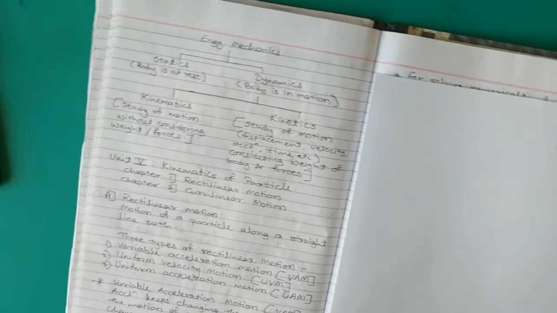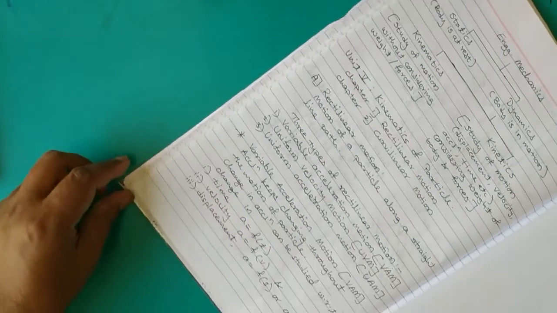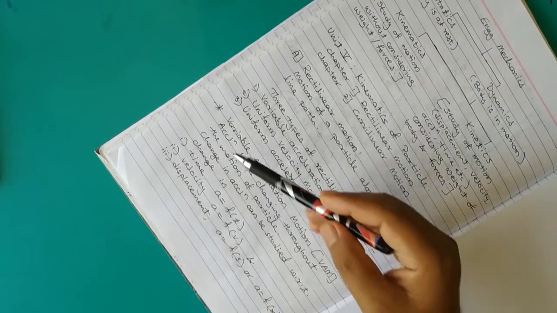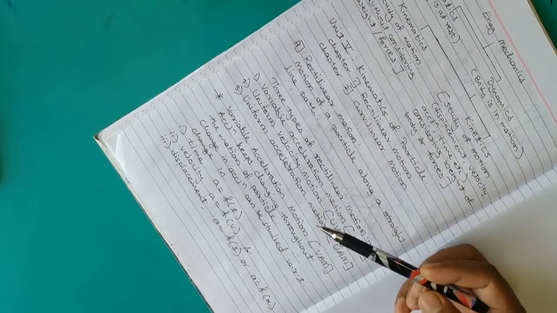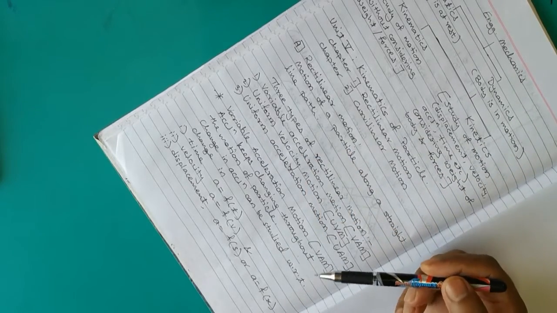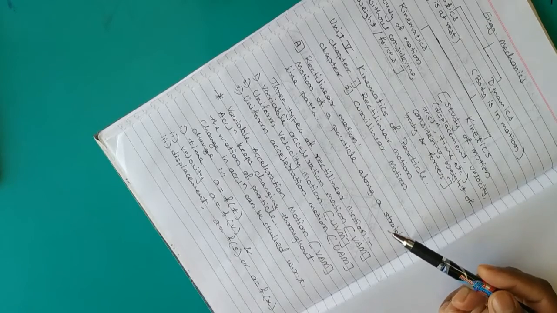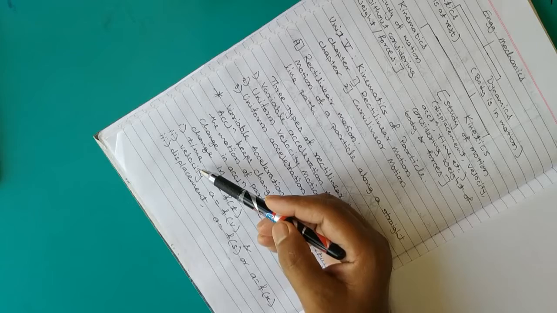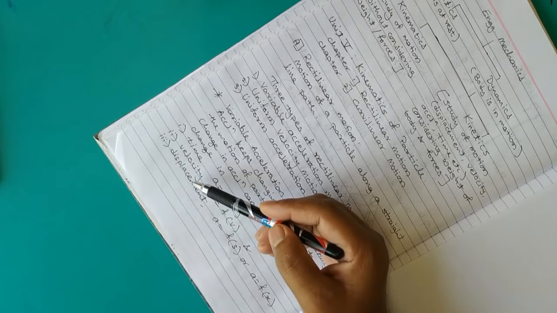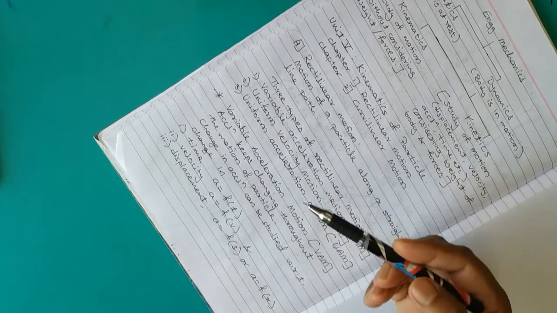So here, as we are saying, there will be change in the acceleration of the body, and we are going to study that change in acceleration either with respect to time or with respect to velocity or with respect to displacement. What exactly do we mean by this?